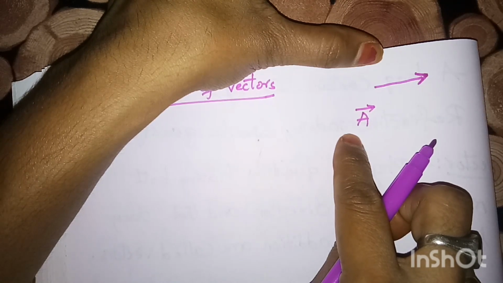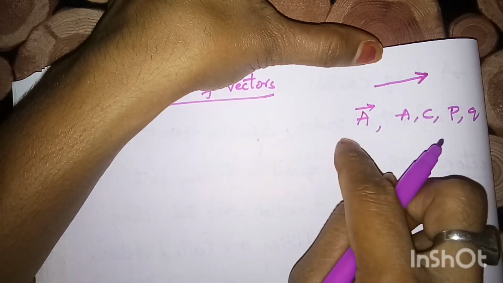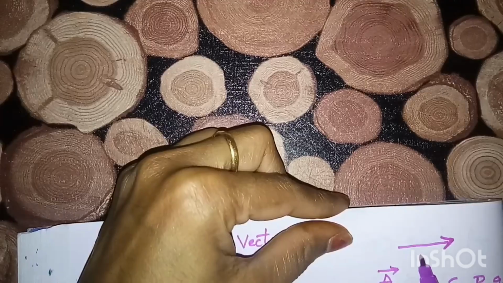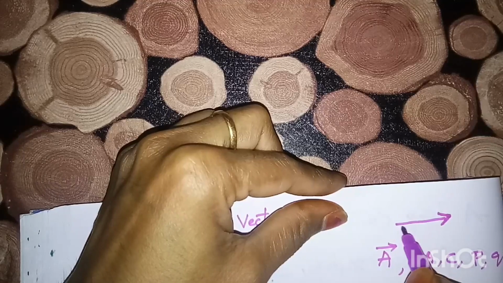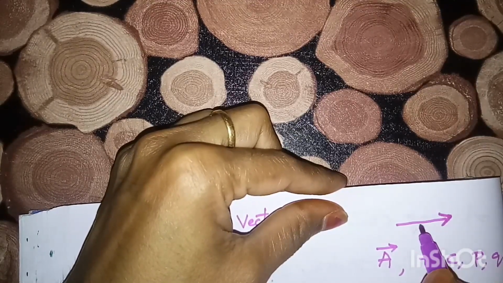How do we represent a scalar? A scalar can be represented by only alphabets like A, C, P, Q. These are all scalars. Vectors are represented by a line with an arrow. This is how we represent a vector. The line represents magnitude and the arrow represents direction.